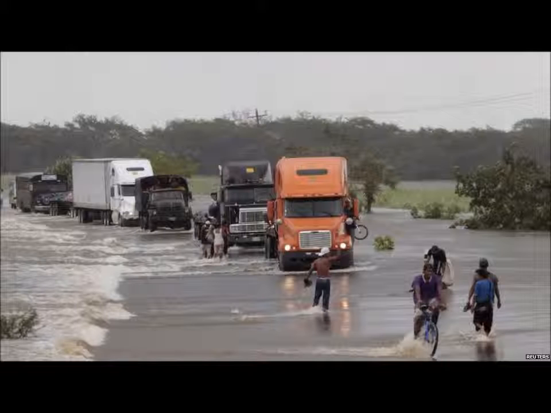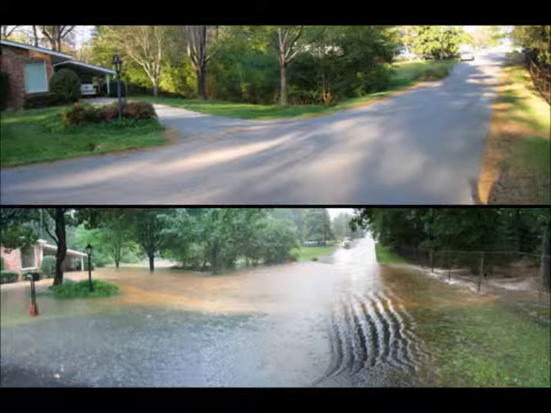Not only does a local mitigation plan make sense, but it also is required by law that local governments have an approved mitigation plan in place before they can receive any federal disaster assistance.